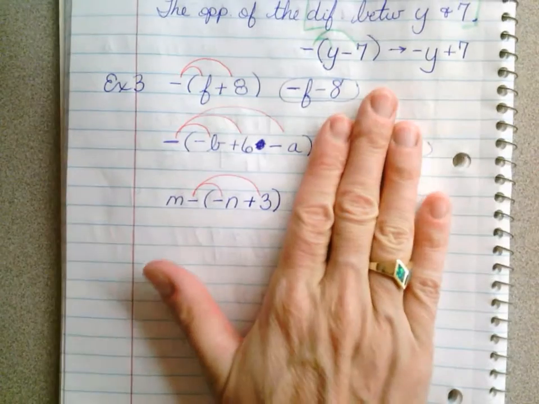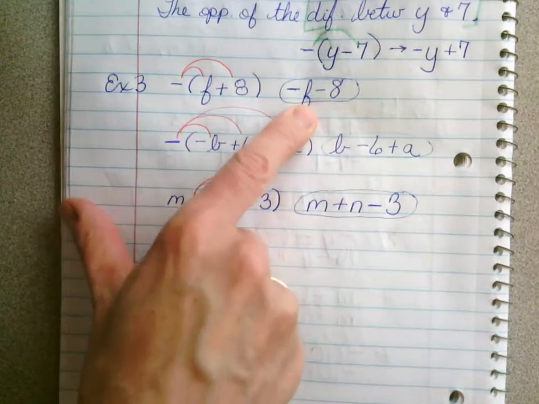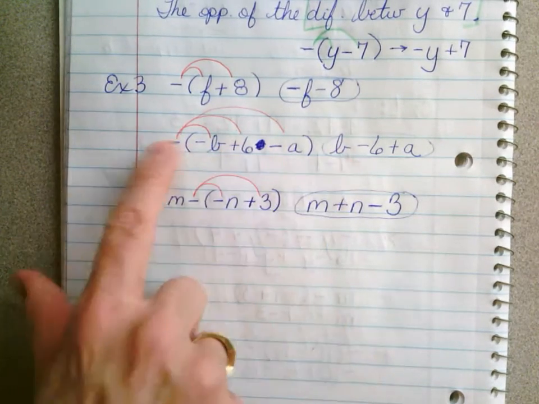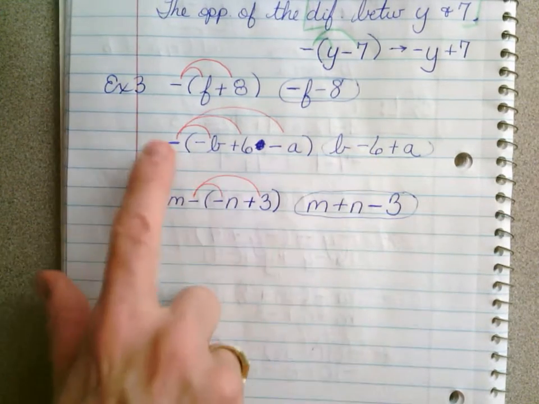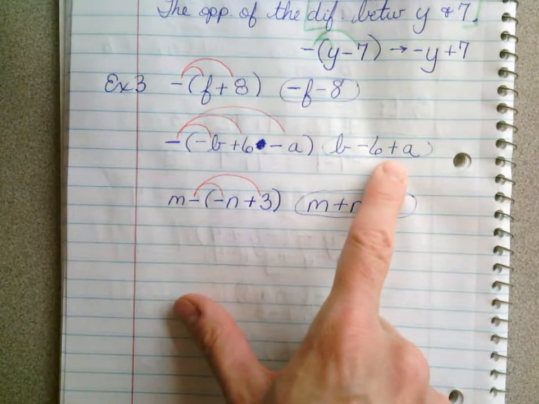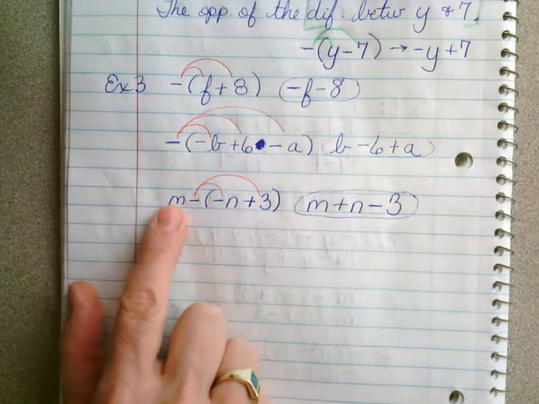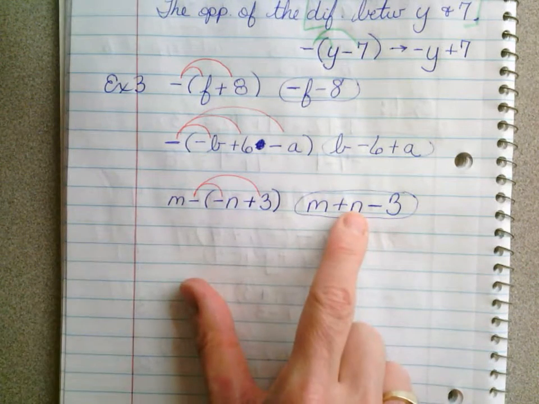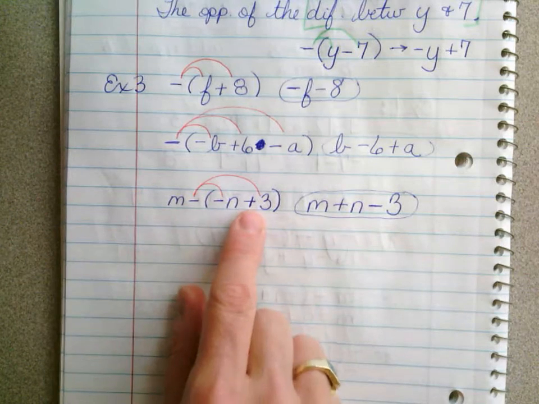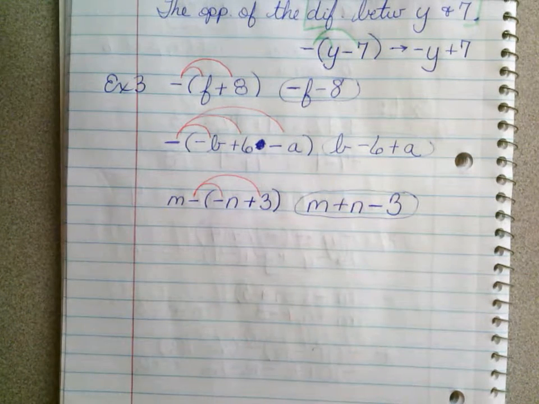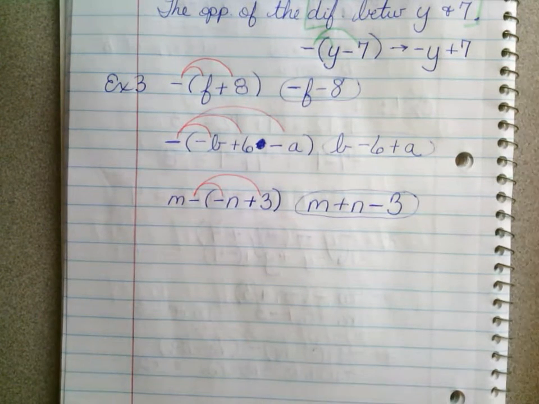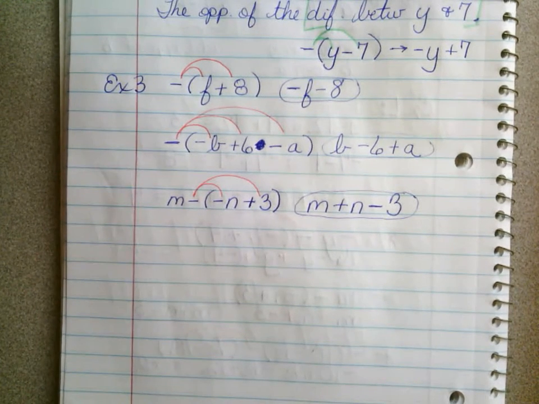So I put these down right here. Here's the second one. The opposite of negative b, the opposite of positive 6, the opposite of negative a. The last one, nothing affects the m, but the opposite of negative n and the opposite of positive 3. Okay? Like I said, they don't get any tougher, they just get a little bit bigger. Everybody get that? Copied at least? Okay. All right, I'll let you guys get started.